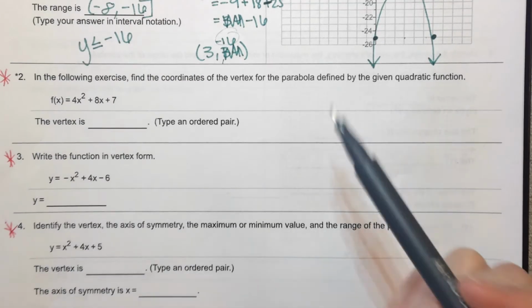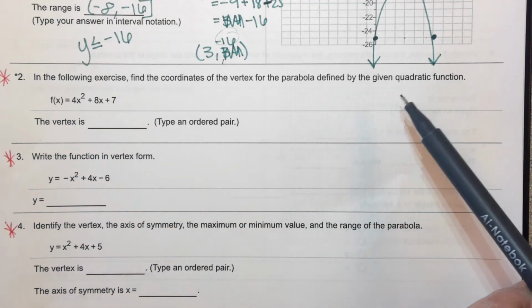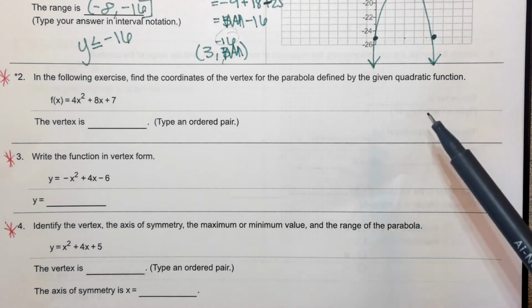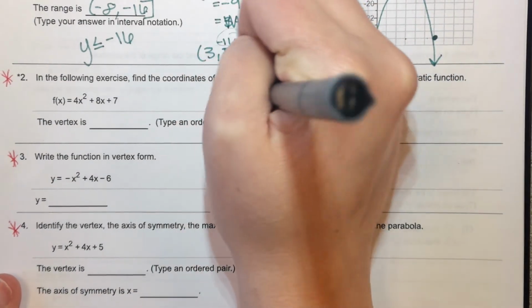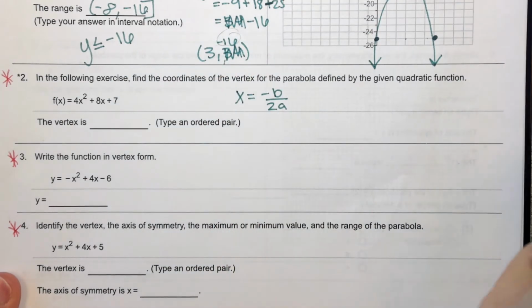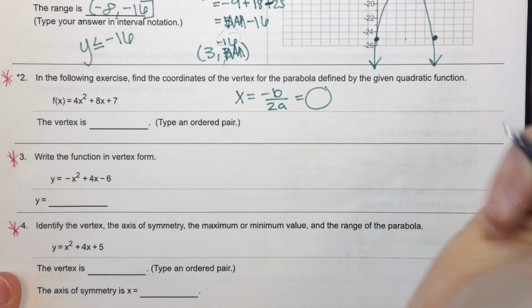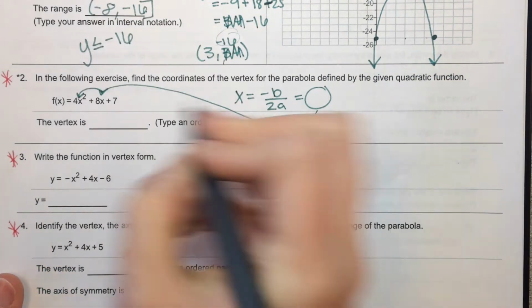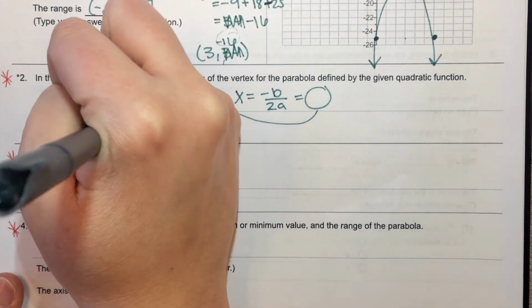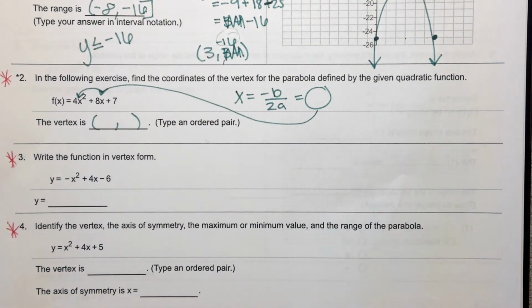Okay, on the next one, it gives us the quadratic, and it asks us to find the vertex. So you're going to use that x equals negative b over 2a and see what you get. And then you're going to plug that number in for x and see what you get. And so your vertex will be an ordered pair.